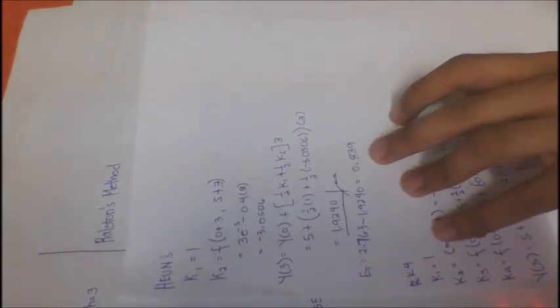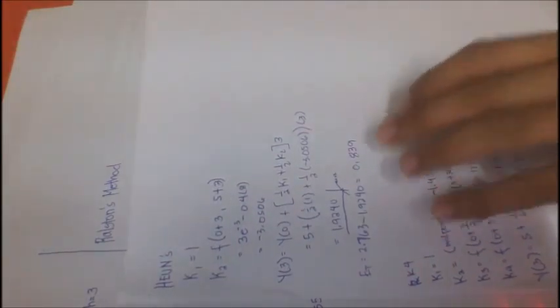Now compared to the Ralston method, which has a relative true error of 1.9306, Heun's method is much better, with a relative true error of 0.839, much closer to our true value.